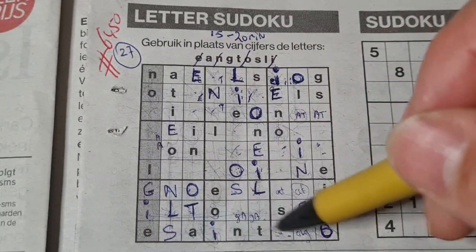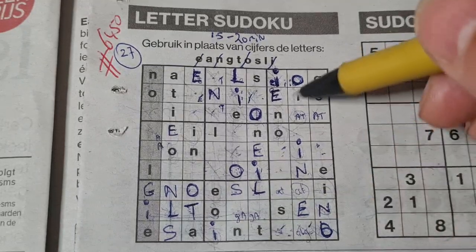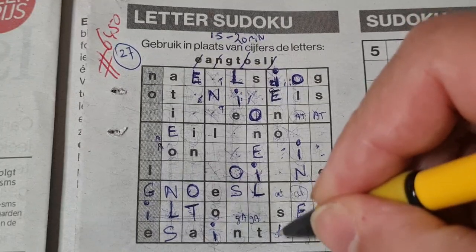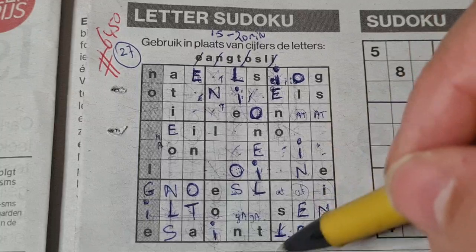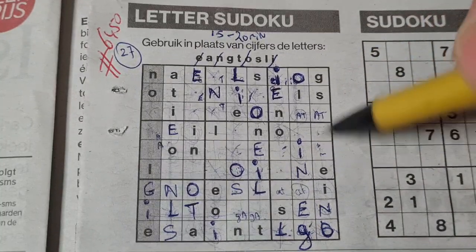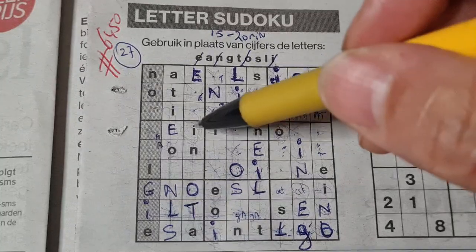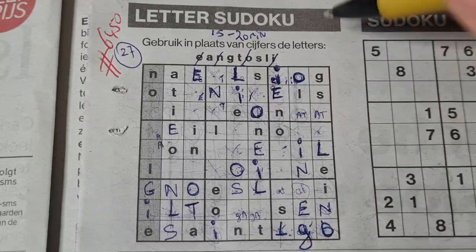So here we have 2 letters. I'm missing the L and the G. We have an L in this column, no L there. L should be here, and the G goes there. L in this column, L in the column next. So last column, the only 2 places left for the A, L should be here or there. You see an L in this row, no L there. L should be here.